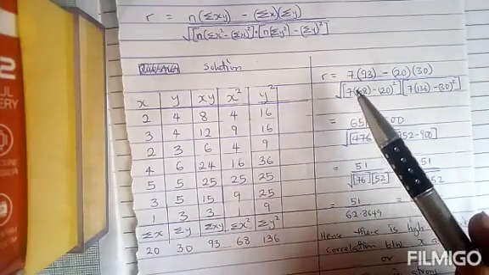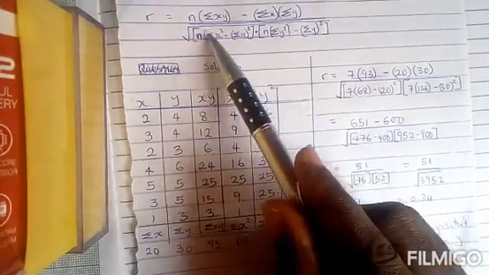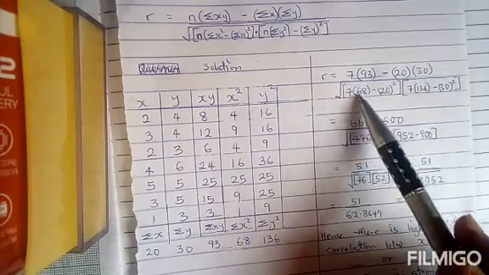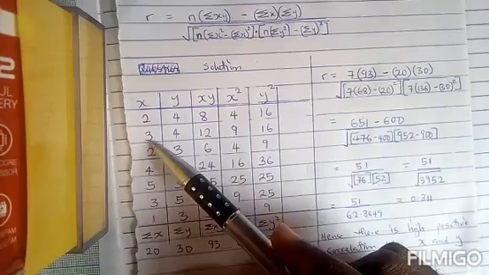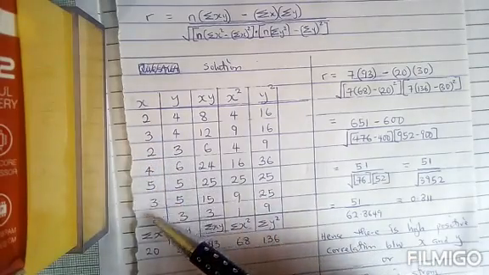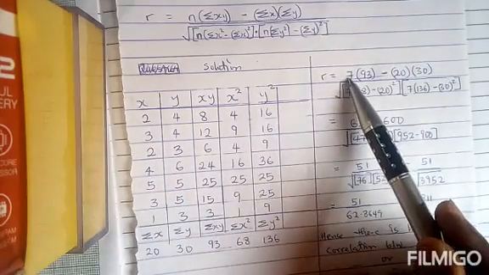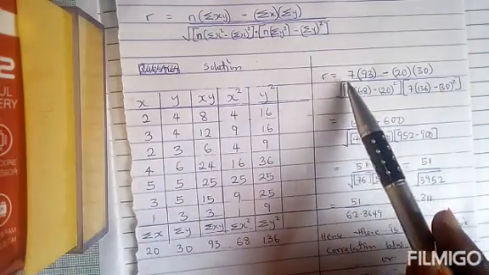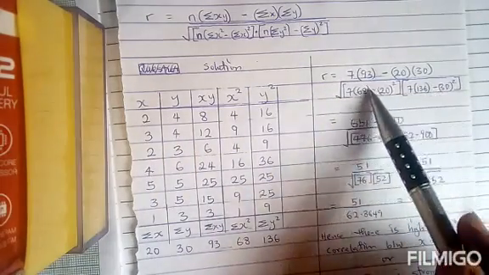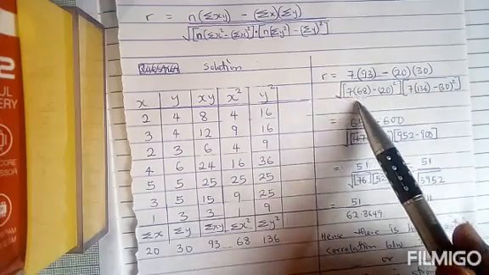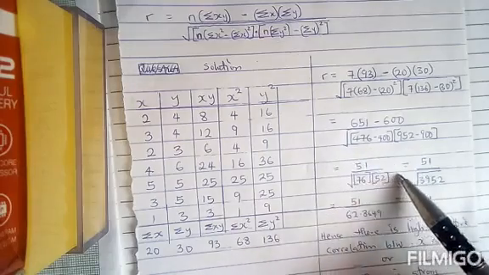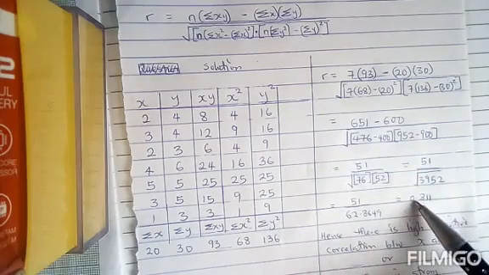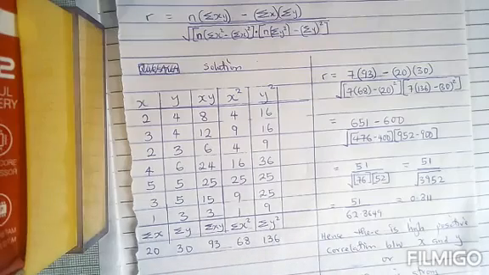So straight away, replace all the variables in the formula and you have this. 7 represents the number of distribution. 1, 2, 3, 4, 5, 6, 7. So n is 7. So when you fix all the variables, you have this. Then you have to compute it very carefully. You have this, and finally you have 0.811 as your R. So your R is 0.811.